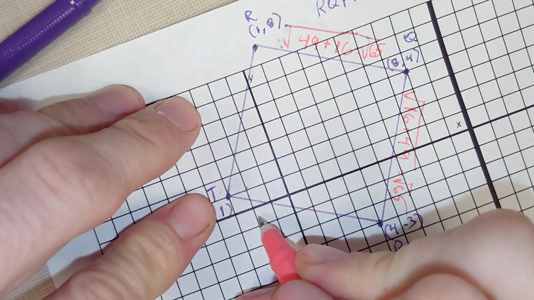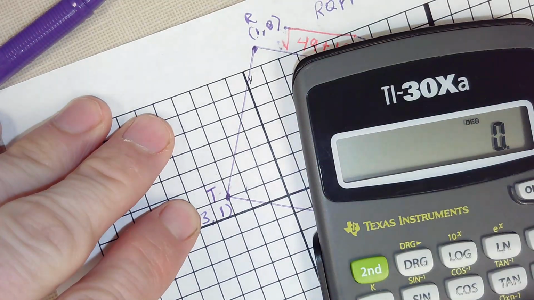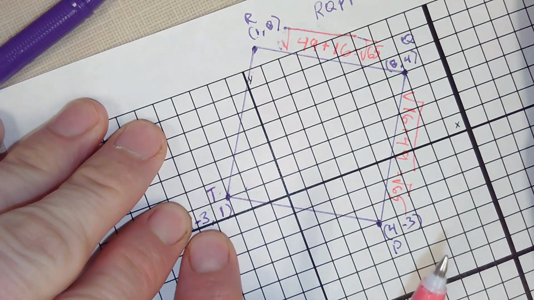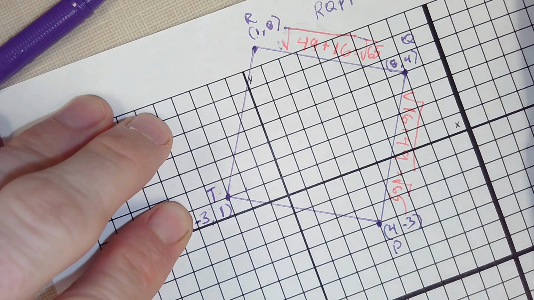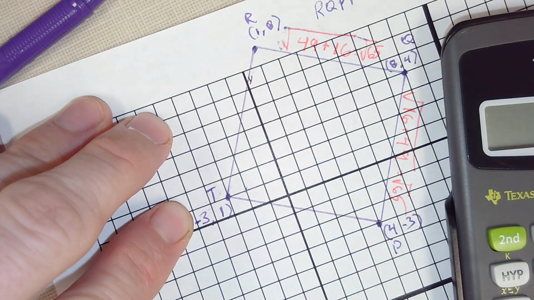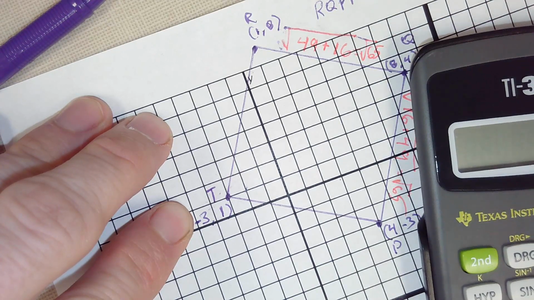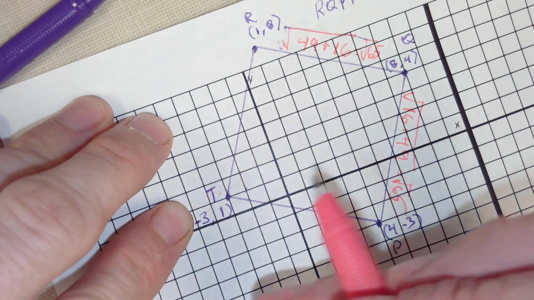Okay, so how about this one? This is going to be -3 and 4. My change in x, -3 minus 4, is -7. I'm going to square that. That's 49.